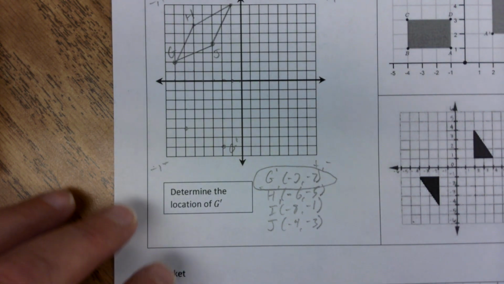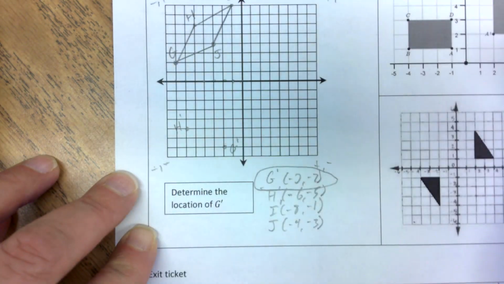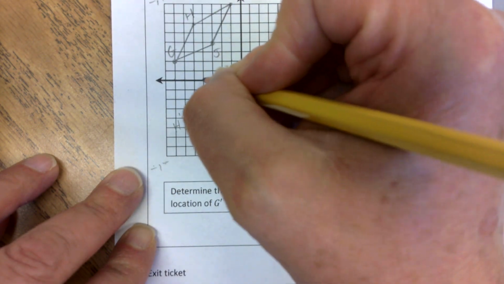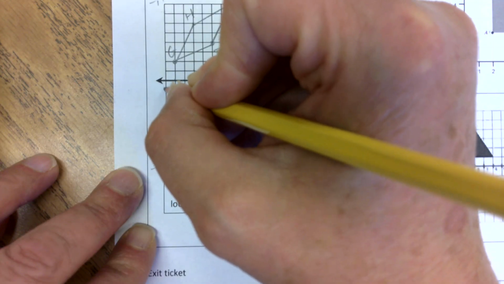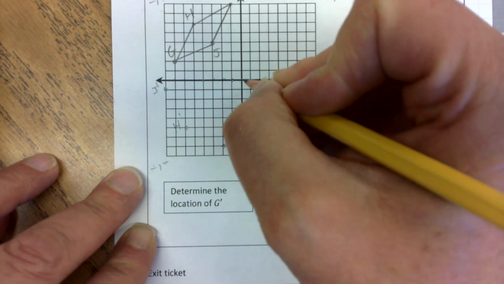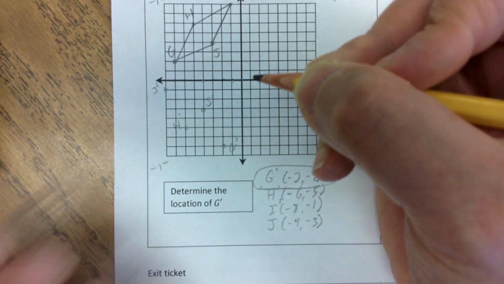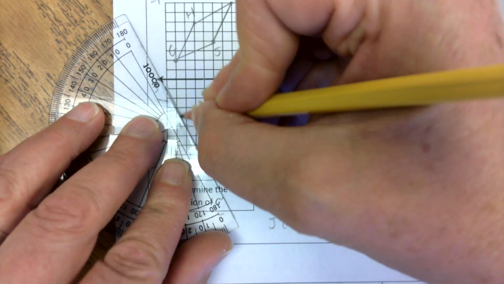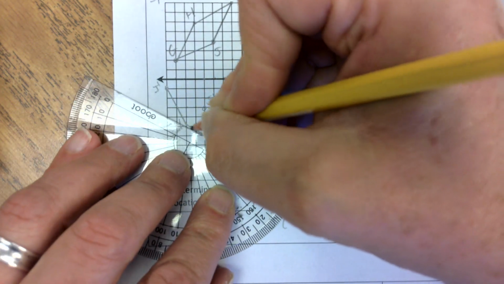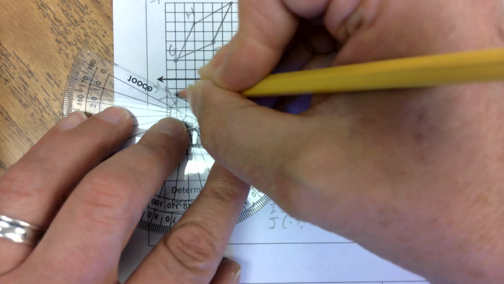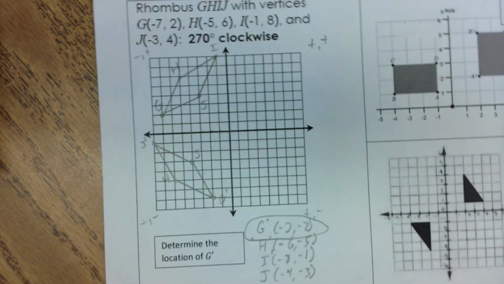Yep, no problem. That was H prime. I prime is left 8 down 1, so 2, 4, 6, 8 here, I prime, and then J prime is left 4 and down 3 right there. Now I'm going to connect them. And yeah, we got that one done.